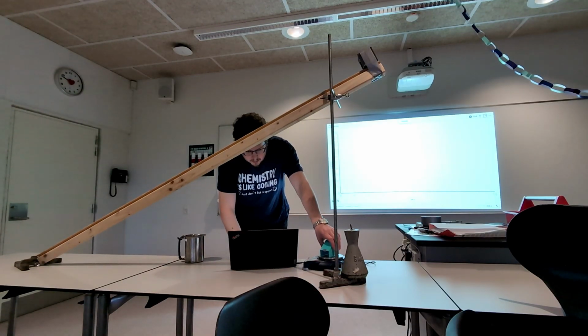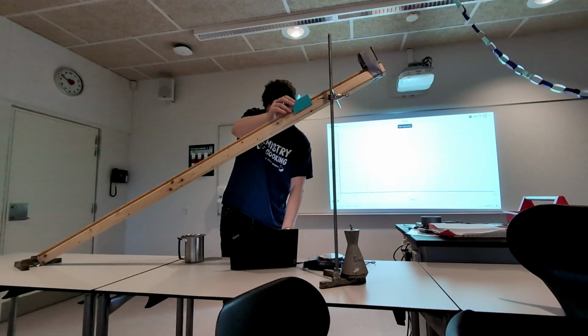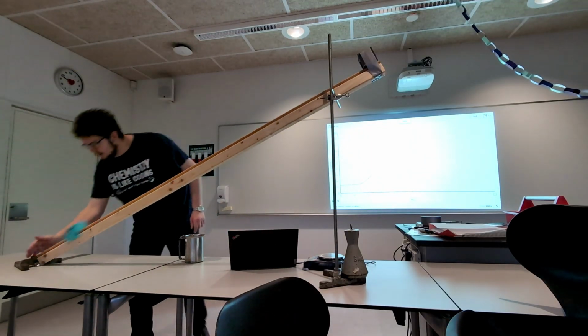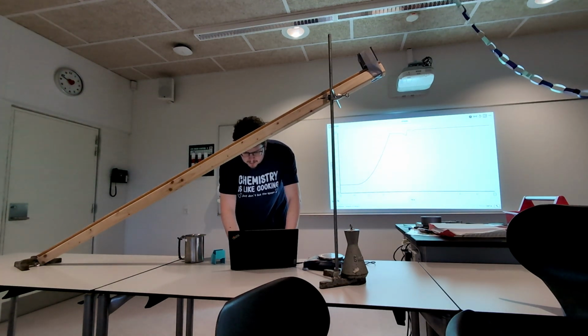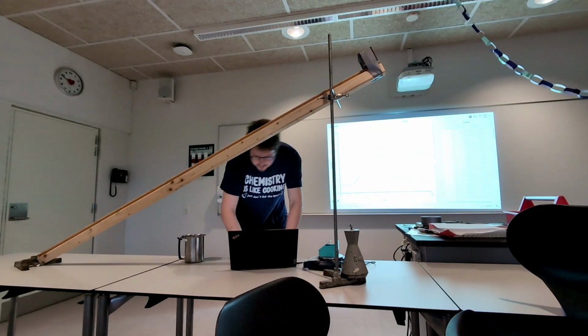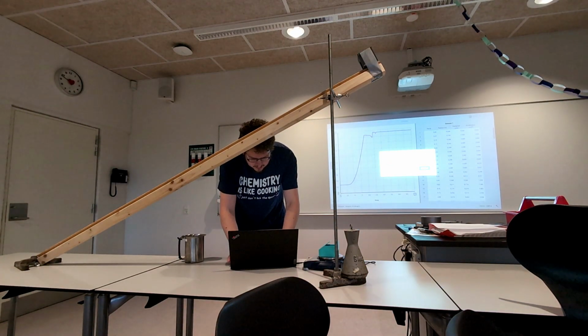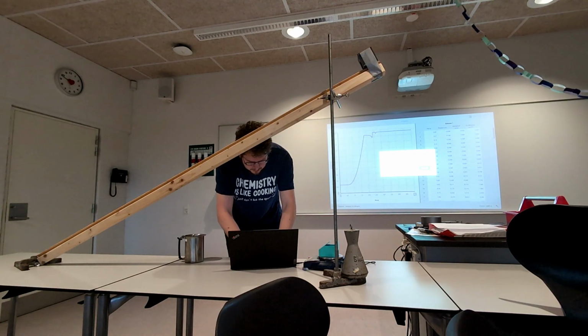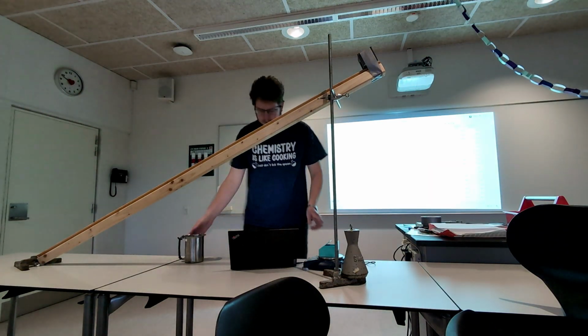So I'm going to run like this, and then make room for the data here. The first one had a mass equal to 41.72 grams. Okay. Now let's pour a bit of sand.